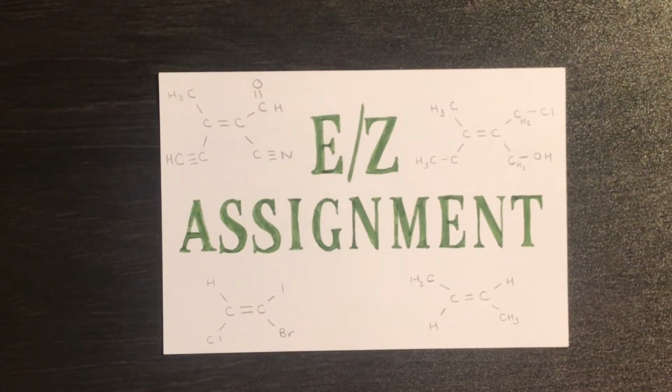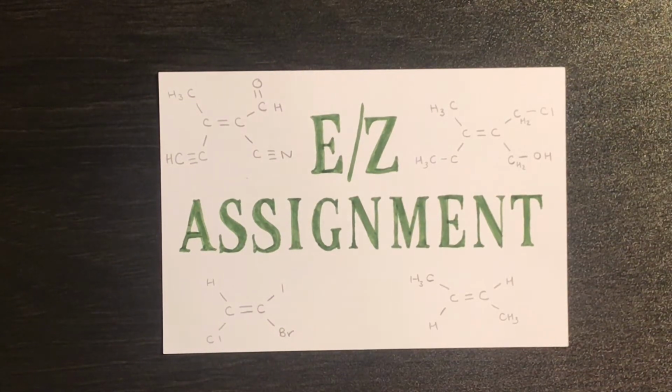Today we are going to talk about E or Z assignment. Before we talk about the Cahn-Ingold-Prelog system assignment, it is important to understand why we use this system.